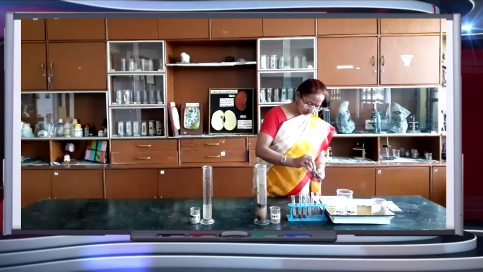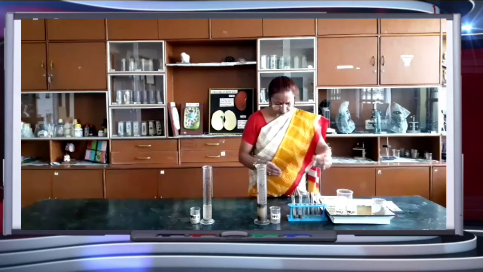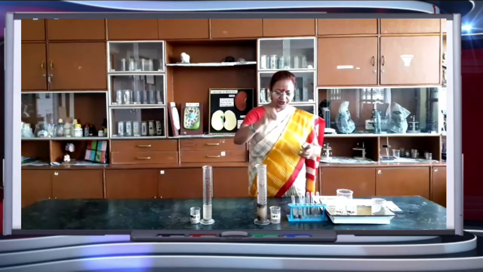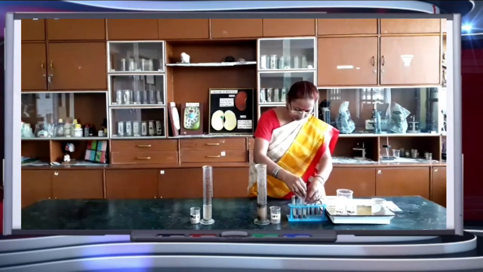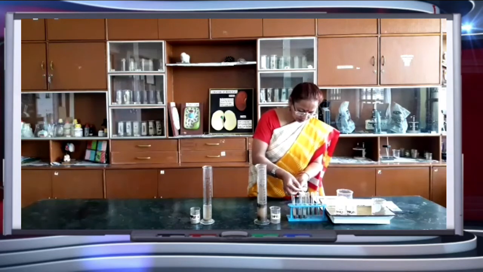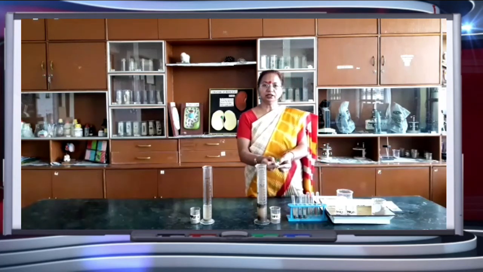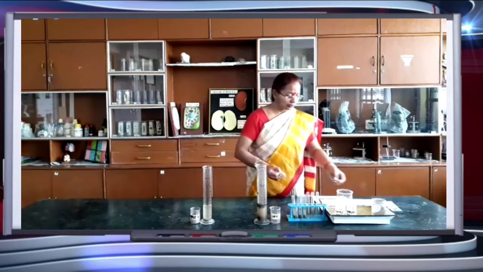And the third sample, let's check this also. This is sandy soil, which I have in sample 3 test tube. And this also is the same as 7. So this is how we can check the pH value of soil, right?